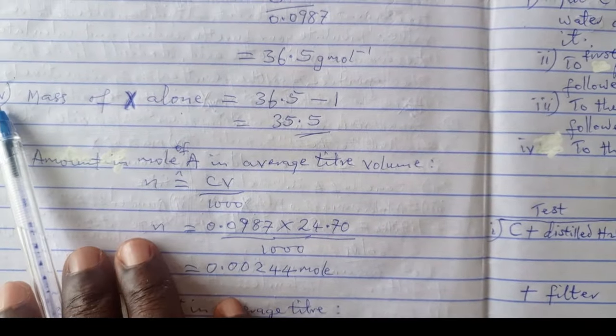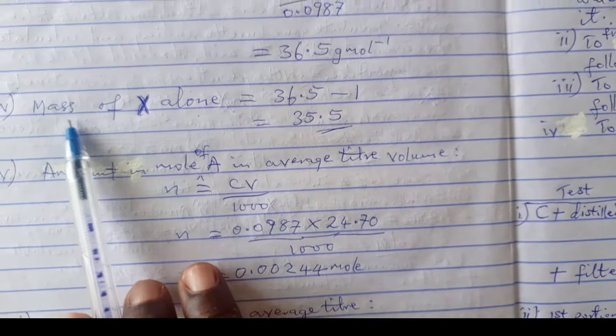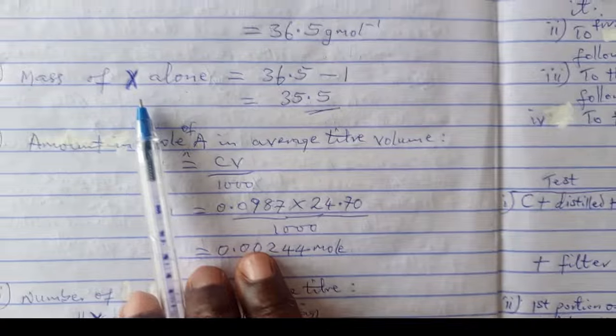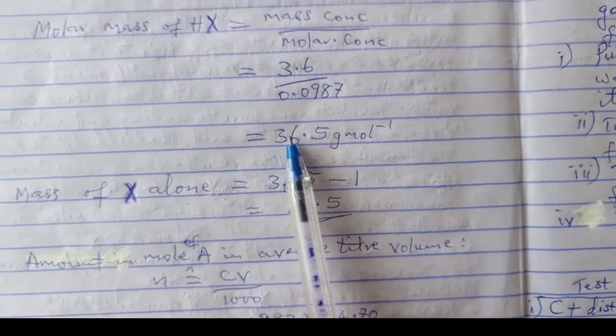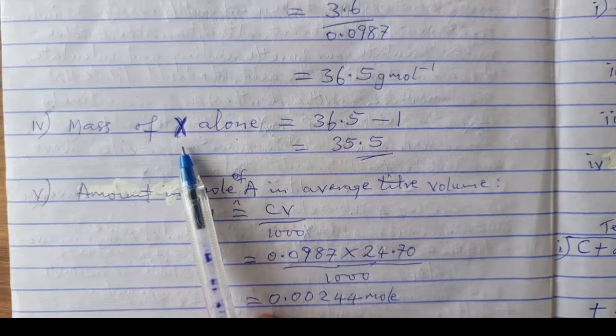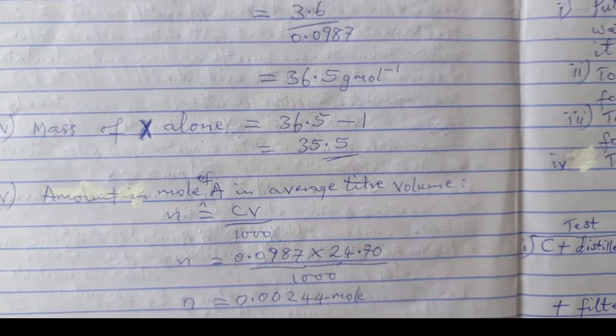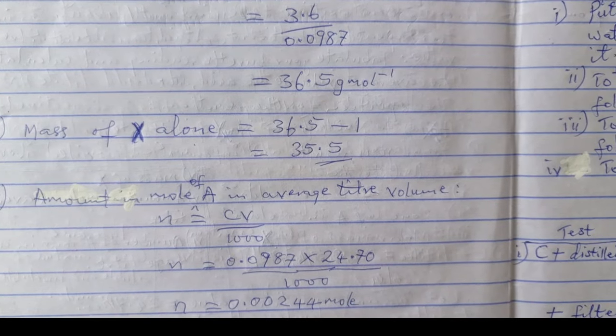Let's go to the next question. They said you should calculate the mass of X alone. This is the mass of HX. What of X alone? They have given you before that H has a mass of 1.